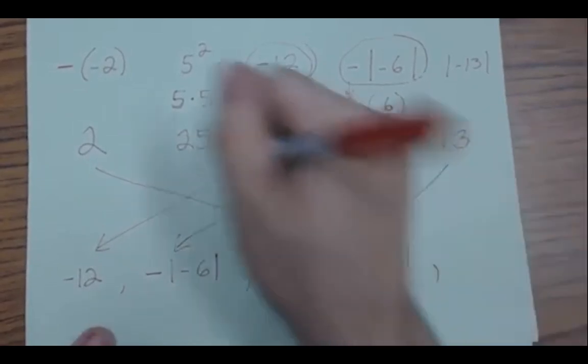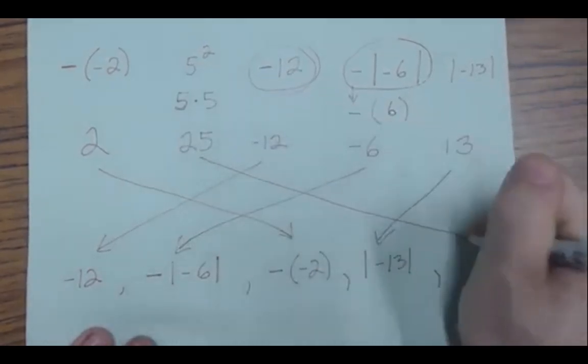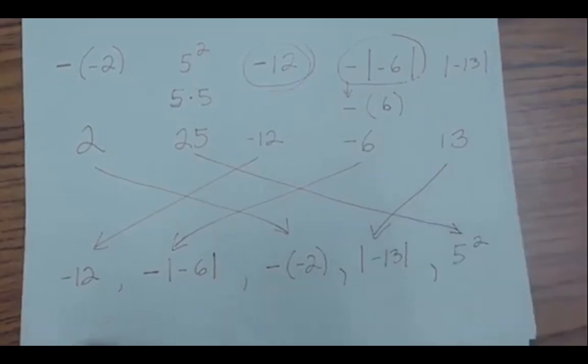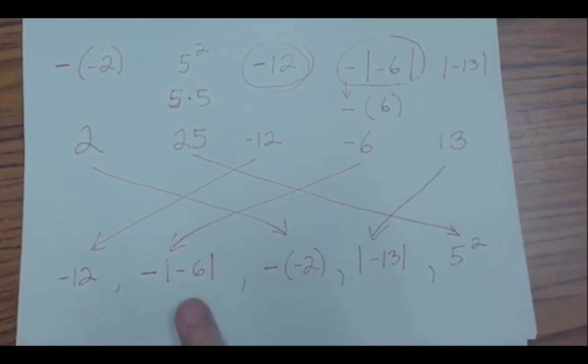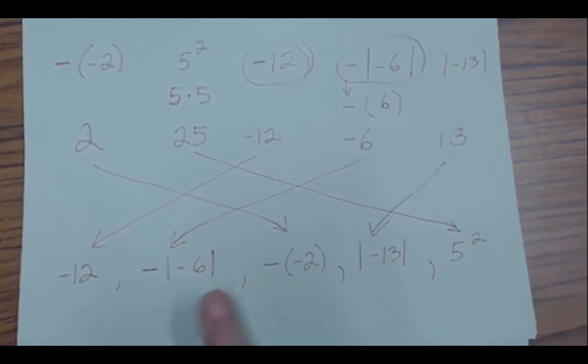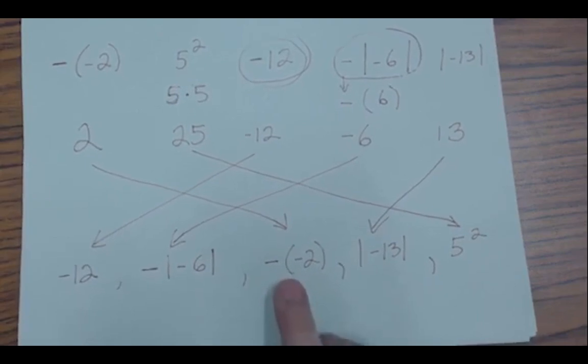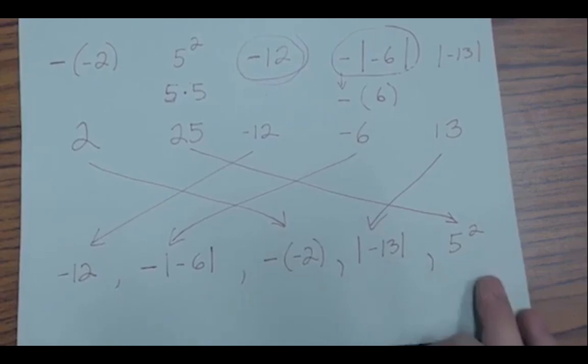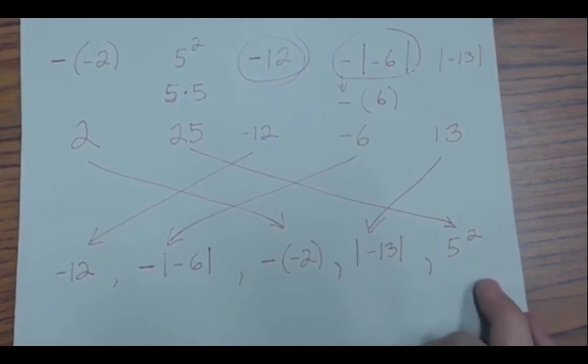And then finally, the largest number would be 25, and that was given as 5 squared. So from least to greatest, -12, the opposite of the absolute value of -6, the opposite of -2, the absolute value of -13, and 5 squared.